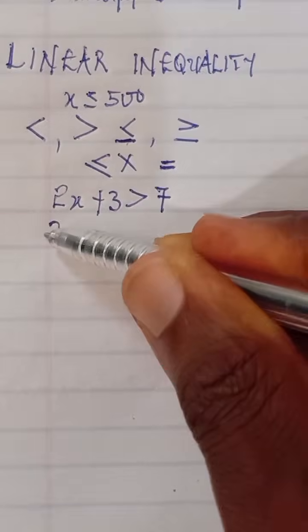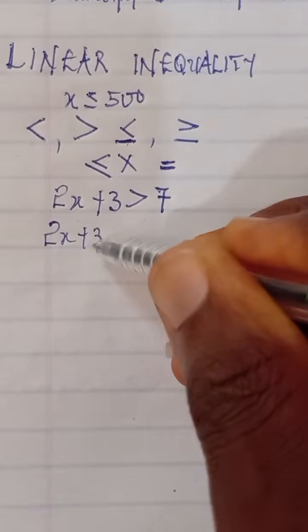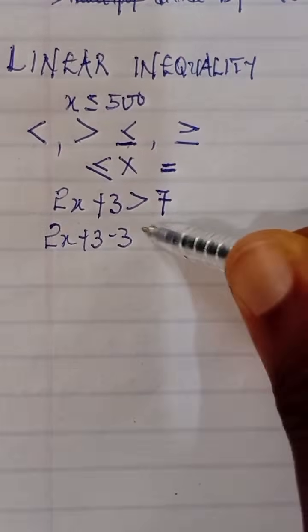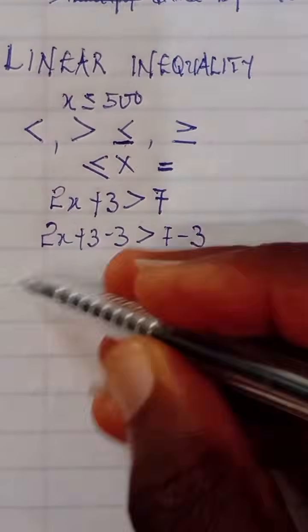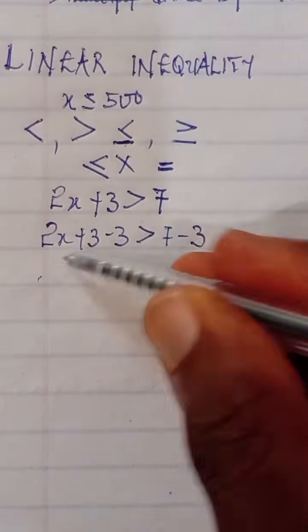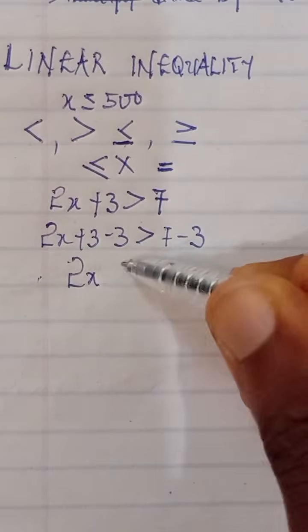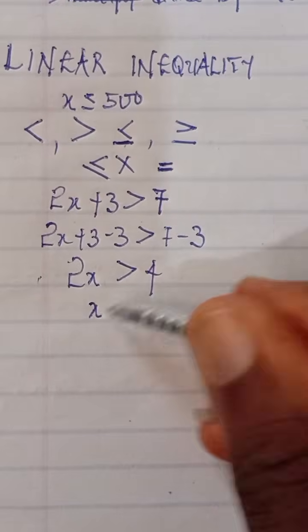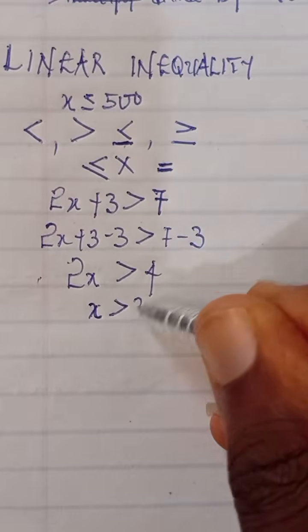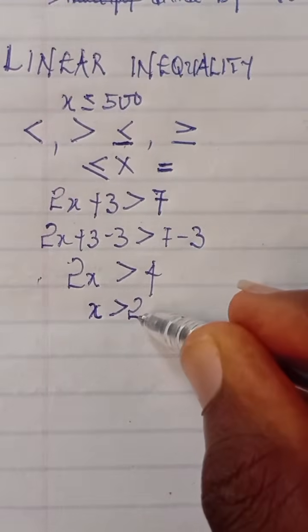So the opposite is what you're going to use in simplifying the equation, of which, since the opposite is minus 3, I will subtract 3 from both sides, and then I'll be having here 2x plus 3 minus 3 is greater than 7 minus 3. Now when I simplify this further, 3 minus 3 is 0, so I'll be left here with 2x is greater than 4, and when we divide both sides by 2, the value of x will be greater than 2.